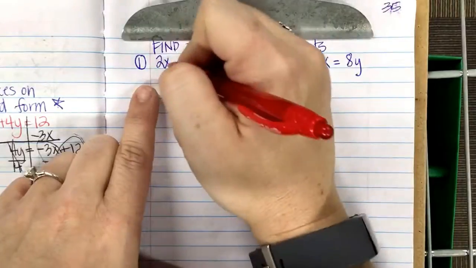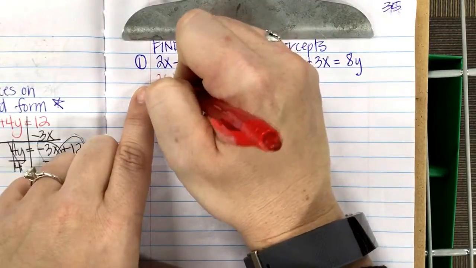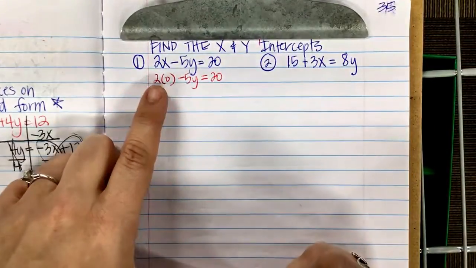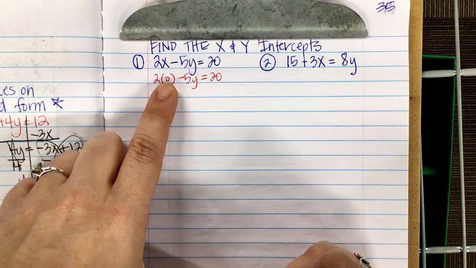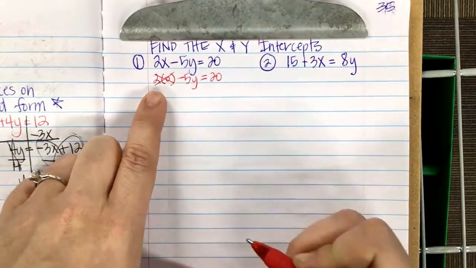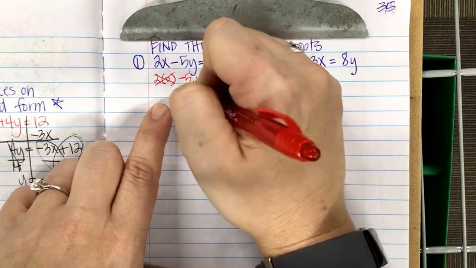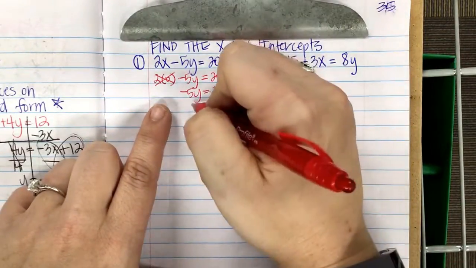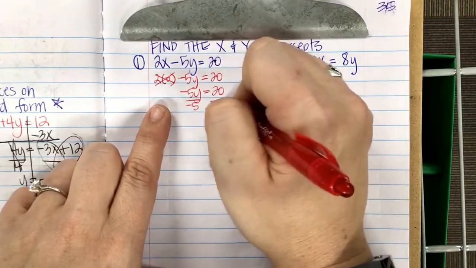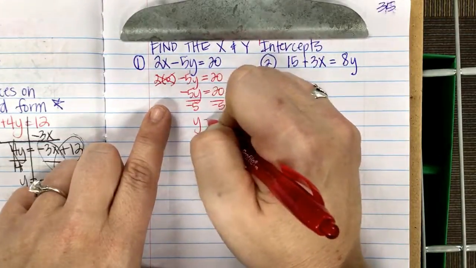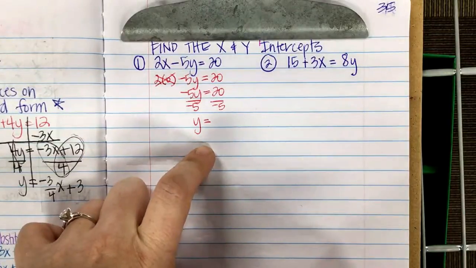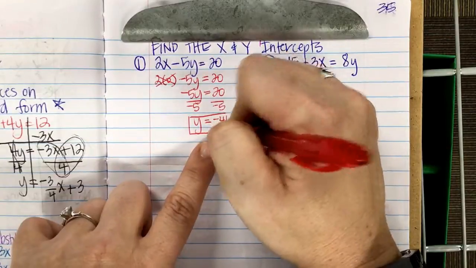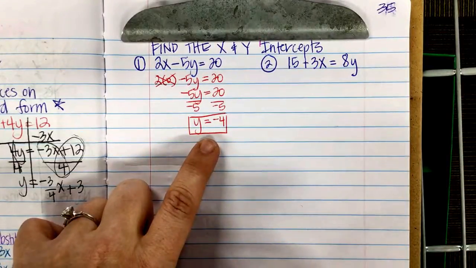So I'm going to do x first. So 2 times 0 minus 5y equals 20. What's 2 times 0? So it cancels out. It disappears, right? And I'm left with negative 5y equals 20. I divide by negative 5, which I understand you could do mentally. You don't have to show your work necessarily. Equals what? Negative 4. The y-intercept is negative 4.